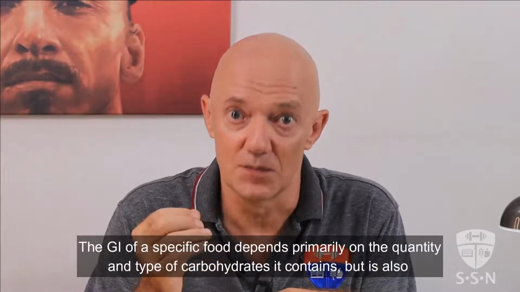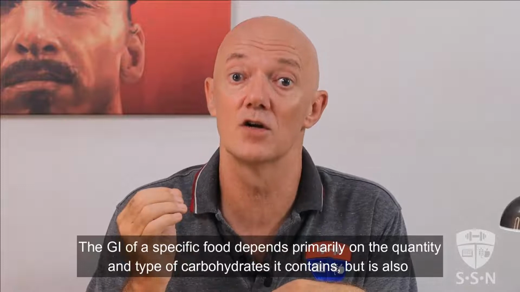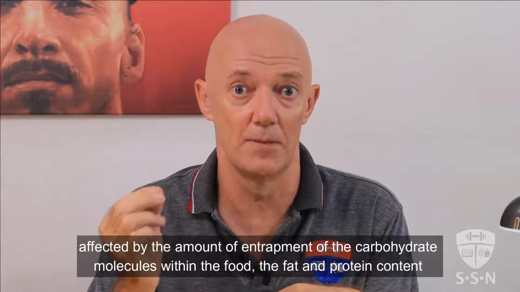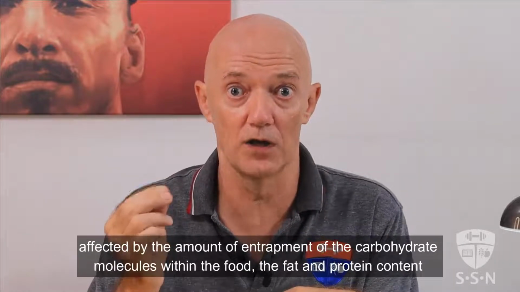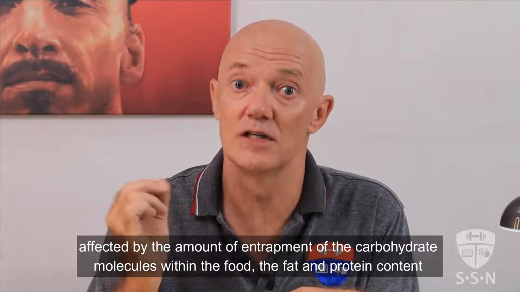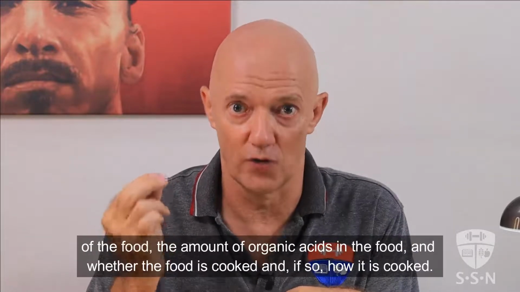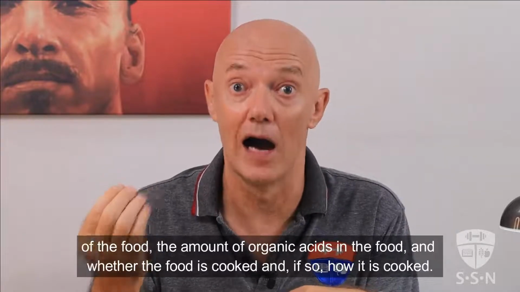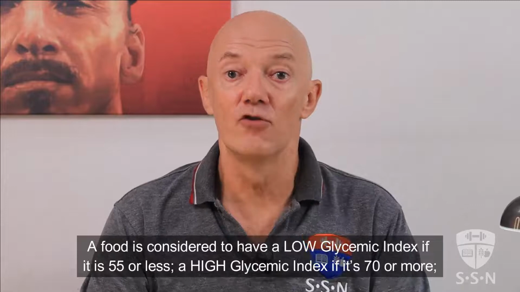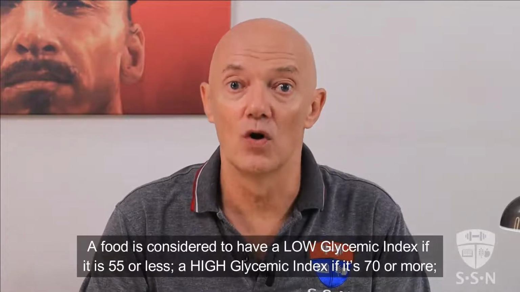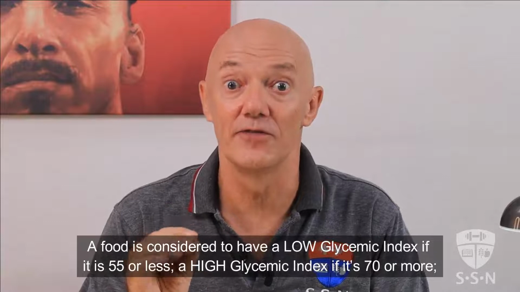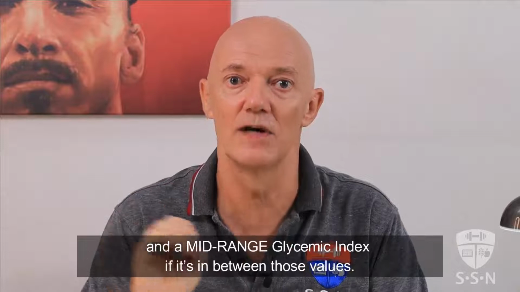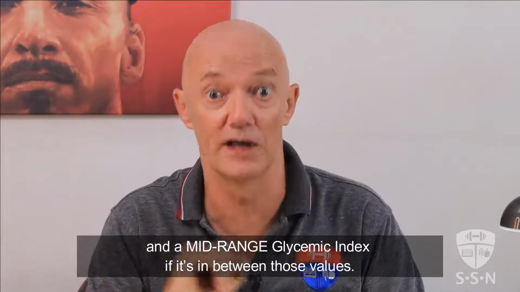The GI of a specific food depends primarily on the quantity and type of carbohydrates it contains, but it is also affected by the amount of entrapment of the carbohydrate molecules within the food, the fat and protein content of the food, the amount of organic acids in the food, and whether the food is cooked, and if so, how it's cooked. A food is considered to have a low glycemic index if it is 55 or less, a high glycemic index if it is 70 or more, and a mid-range glycemic index if it's in between those values.